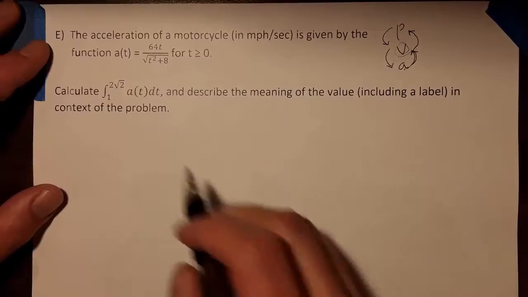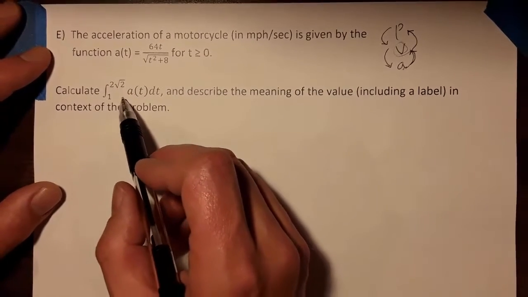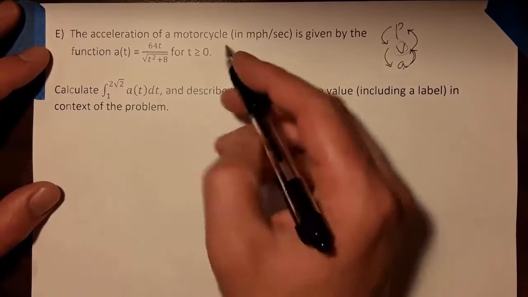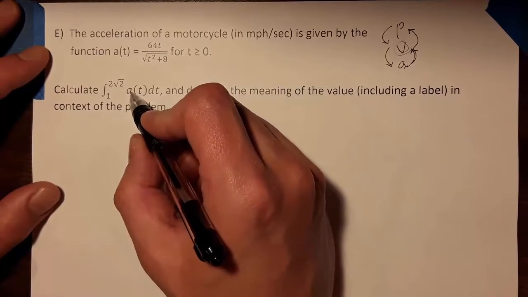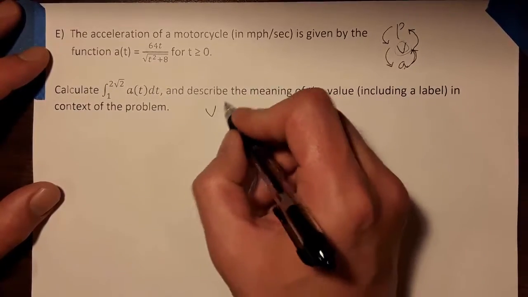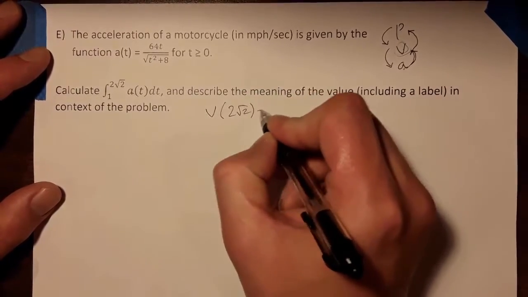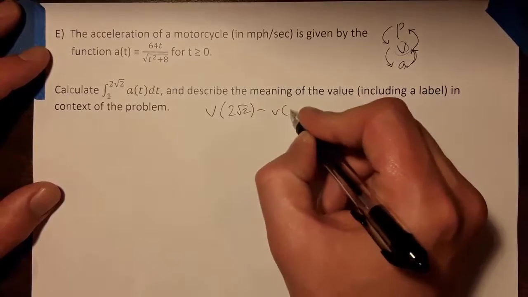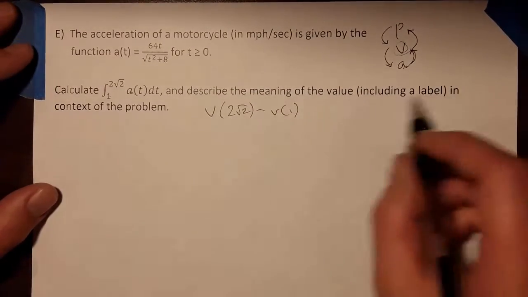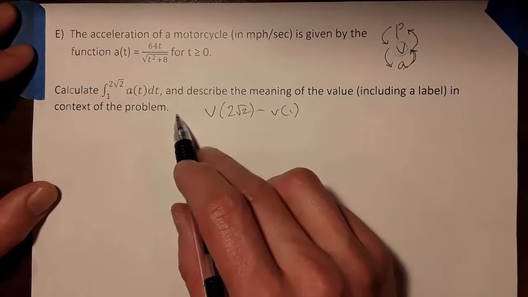And specifically, if you think about what the fundamental theorem is, to evaluate a definite integral, you first integrate the function. Integrating a is going to take us to v. And then you plug in the upper limit. And then you plug in the lower limit. So I can already answer the context part.